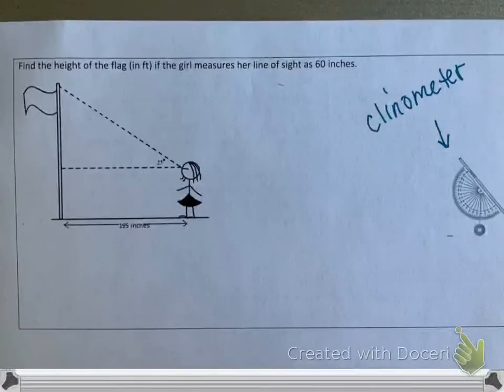So you would actually look through the straw at the very top of the flag right here, and you would record some measurements. So the measurements you would record would be the angle. So this right here, I know it's kind of hard to read, would be 25 degrees. And you would just have someone read the 25 degrees here. And then you would measure how far away you're standing from the flag. Doesn't matter how far away you stand. So they measured 195 inches, and then there's one more thing that you need to measure from the ground to your eyes. And right here it says that was 60 inches.